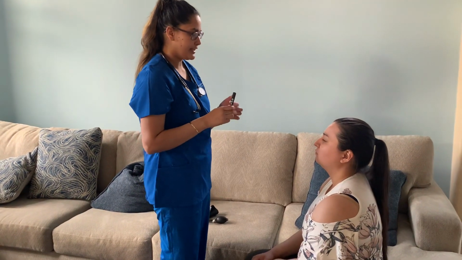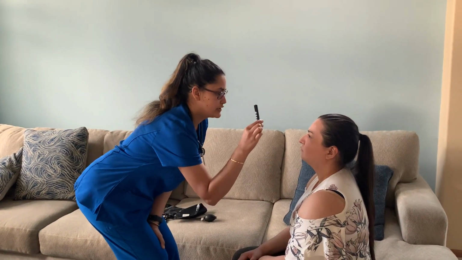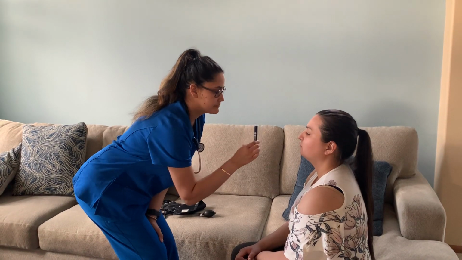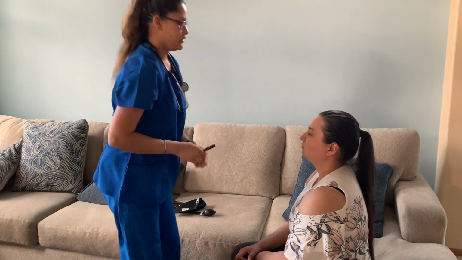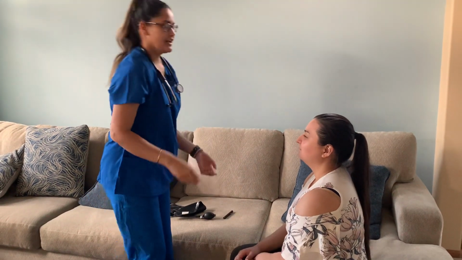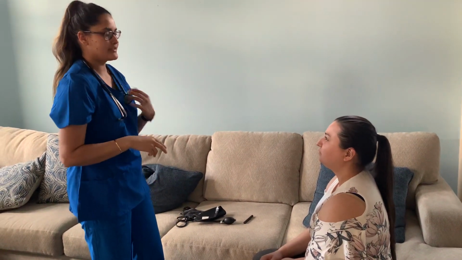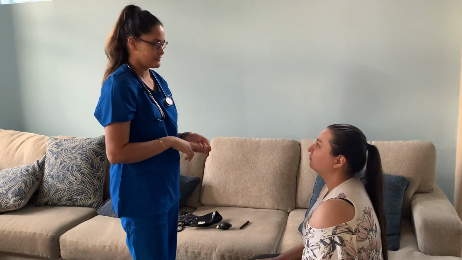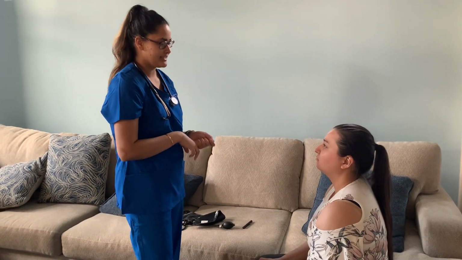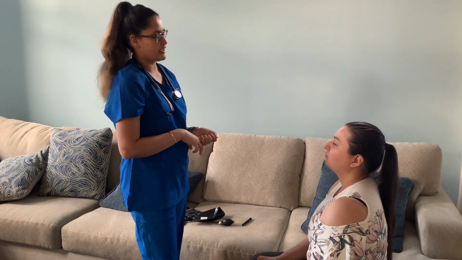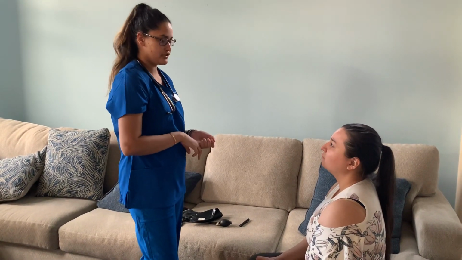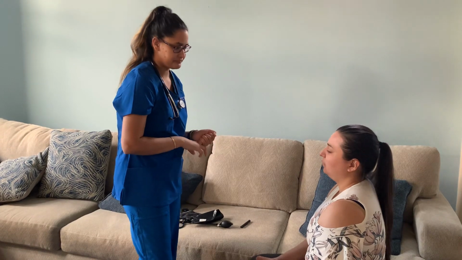So follow my pen light without moving your head, just with your eyes. Okay. Good, very good. My patient's pupils are equal, round, reactive to light and accommodation. No signs of nystagmus, strabismus, cataracts, or any vision loss.